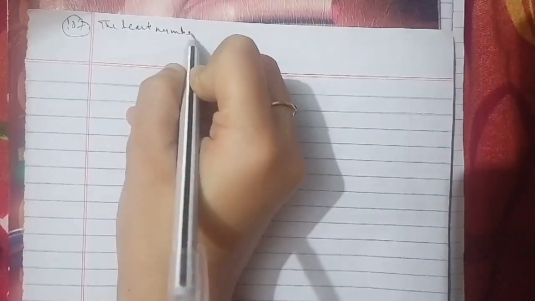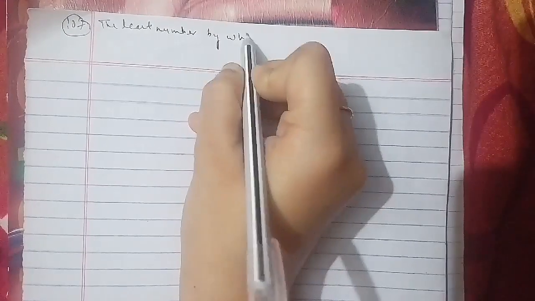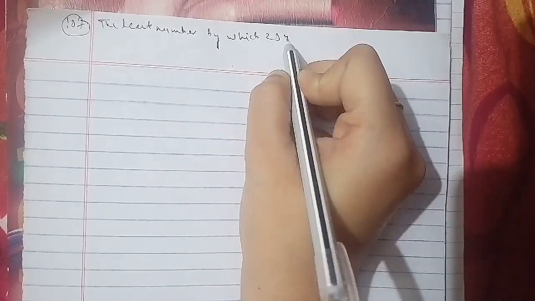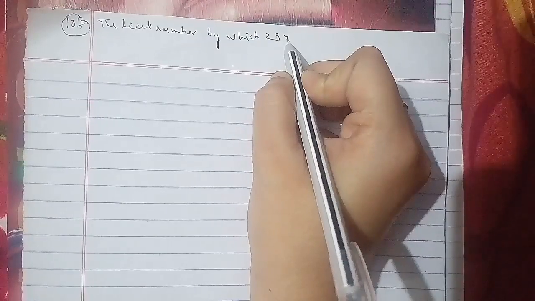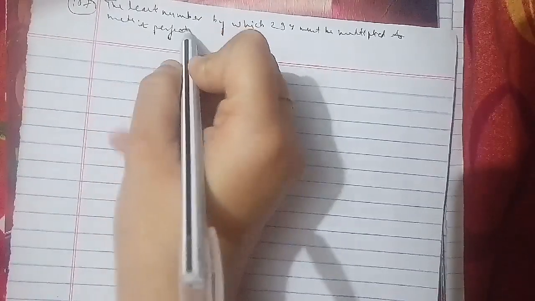The question here is: the least number by which 294 must be multiplied to make it a perfect square. That is also an important one.